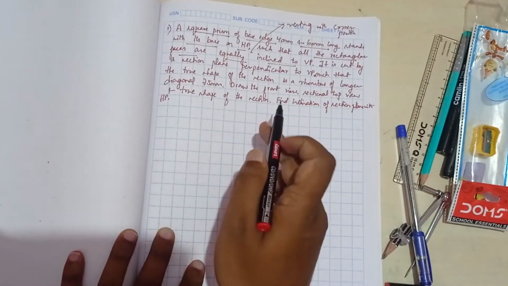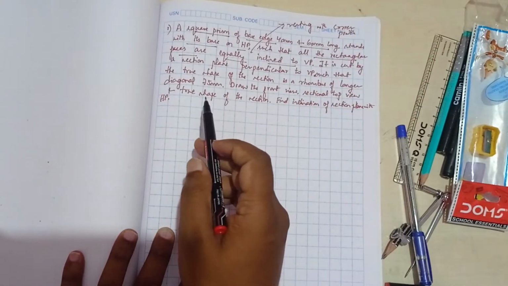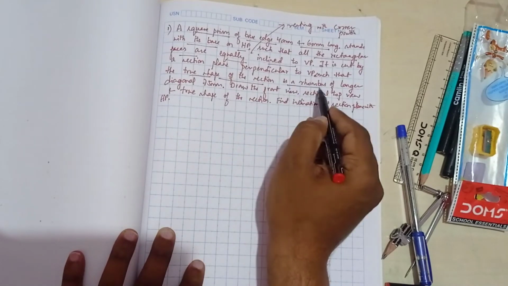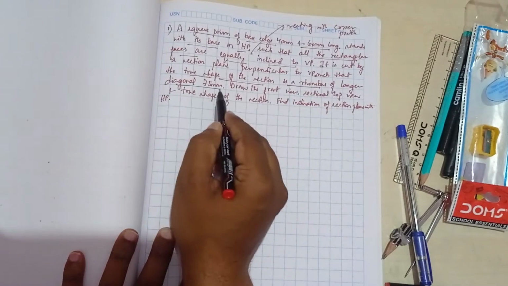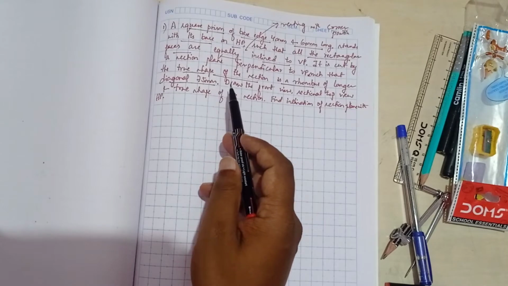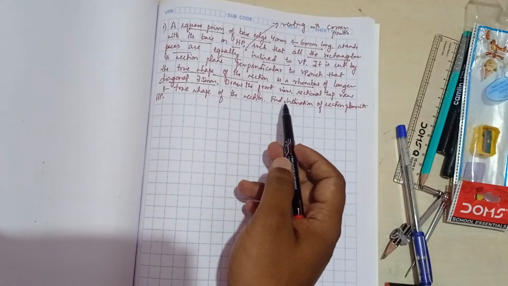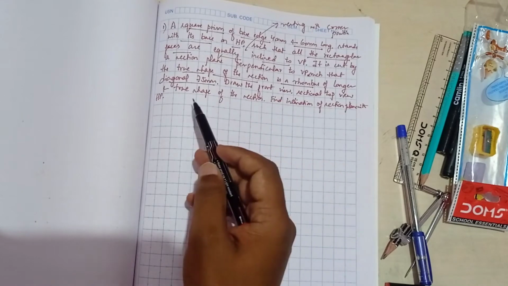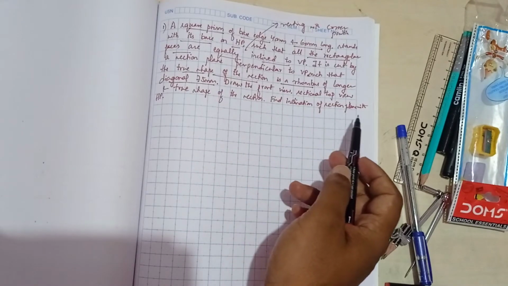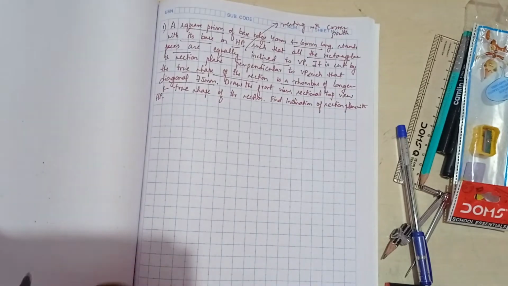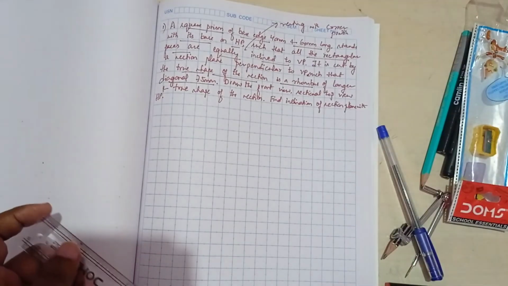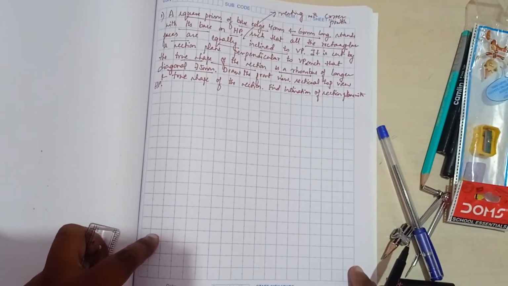It is cut by a section plane perpendicular to VP such that the true shape is a rhombus of longer diagonal 75 mm. So in this problem they have given the true shape. Using the true shape we need to find out the front view, sectional top view and true shape of the section, and finally we have to find the inclination of the section plane with HP. First we are going to construct the top and front view. Here it is resting with the corner position, as we understand.